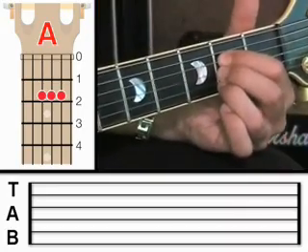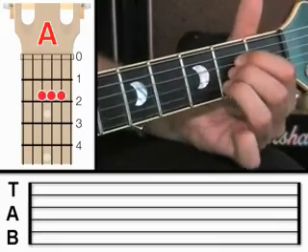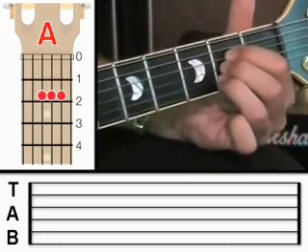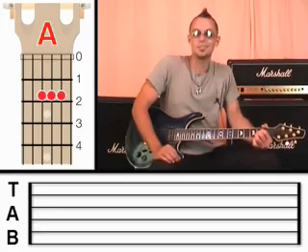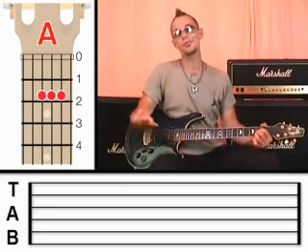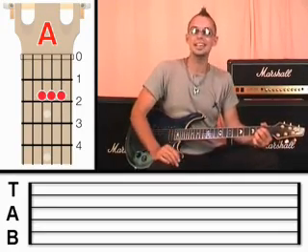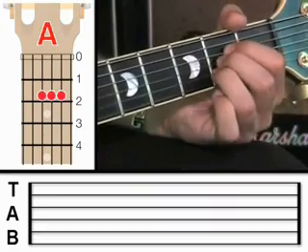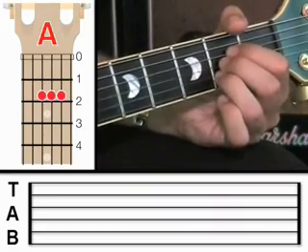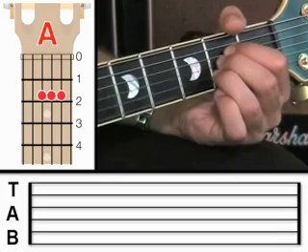Ideally we'd like to get them right next to the fret, but in reality what happens is we end up using them at an angle like this because that's the only way really to squash them in there. And of course everyone's hands are different. If you've got skinny little fingers then you'll probably find it easier. So look at the chord chart next to me just to clarify what notes we're holding down.